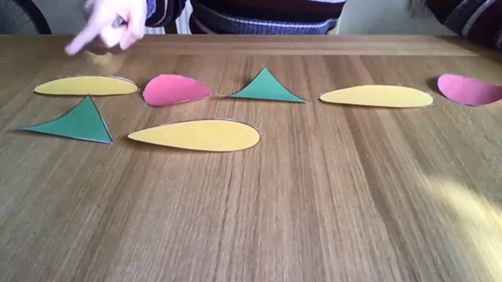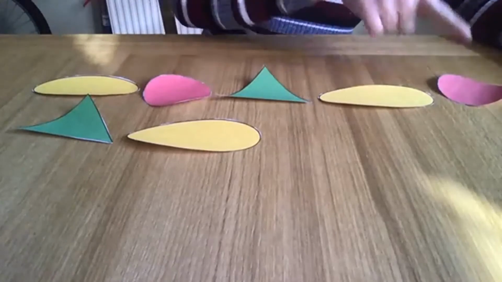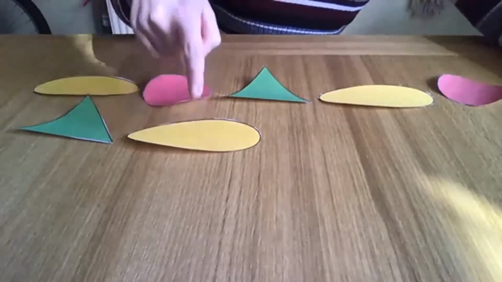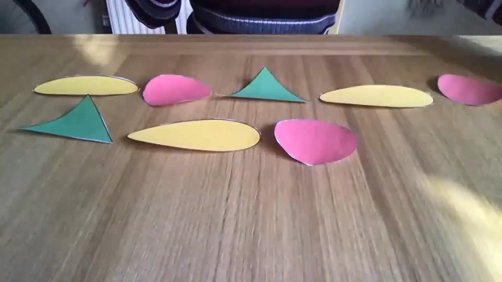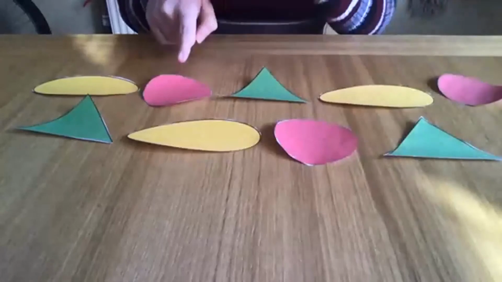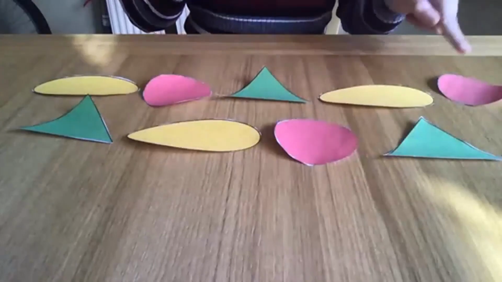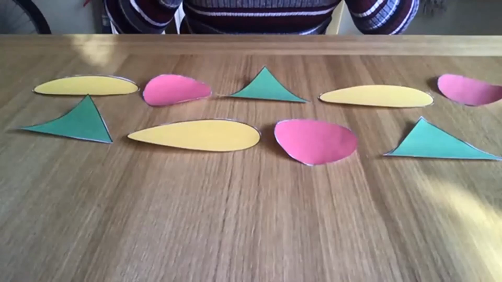So it needs to go oval, circle, triangle, oval, circle, triangle, oval, circle, and our last shape is going to be a triangle, because look, after this red circle here, we have a triangle, and after the red circle here, we have a triangle. Well, fantastic. Well done if you got that.